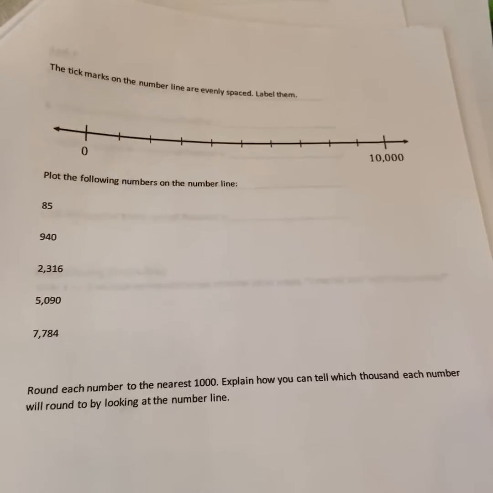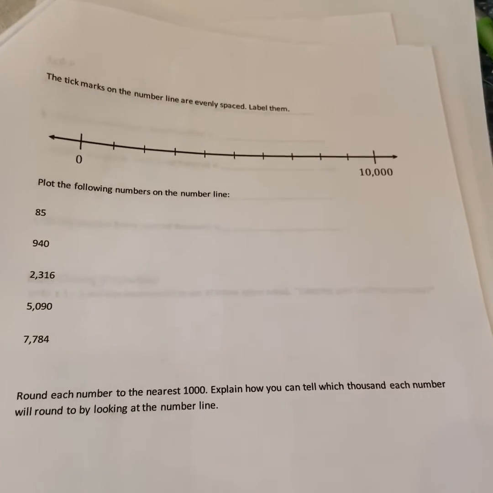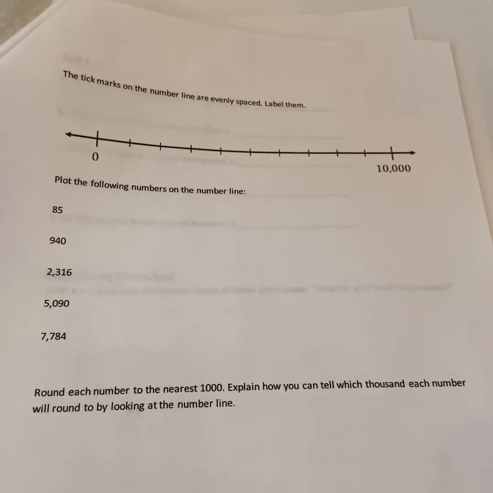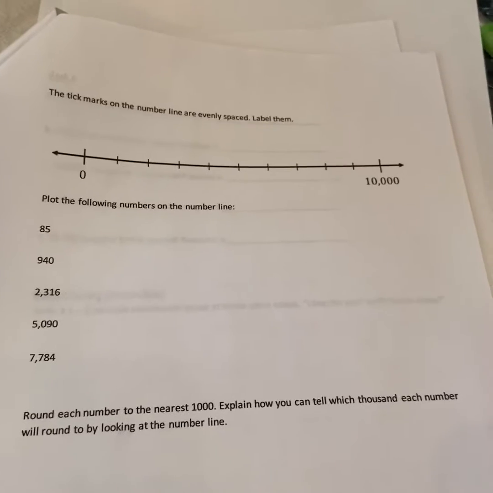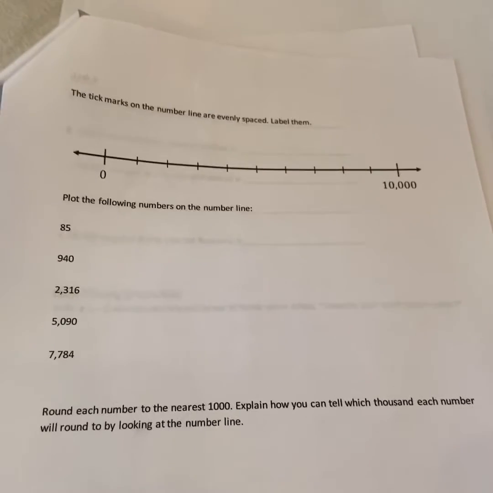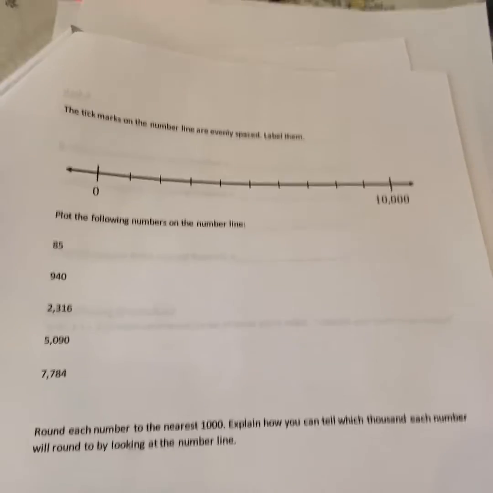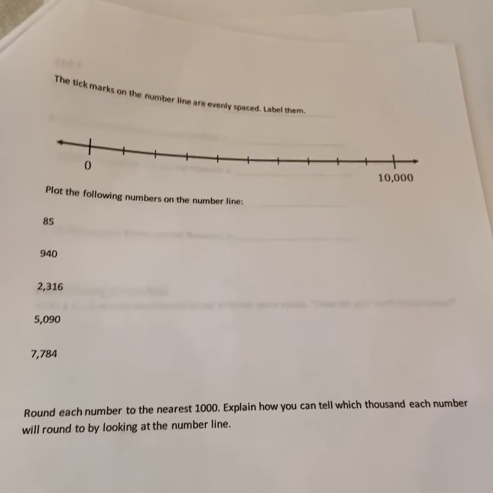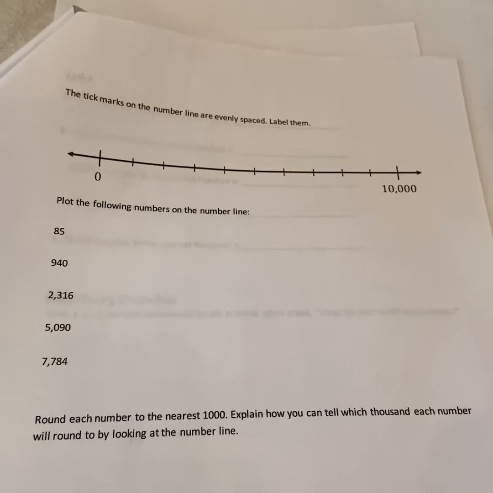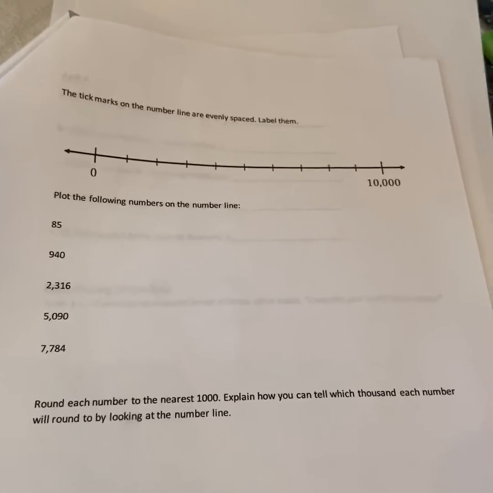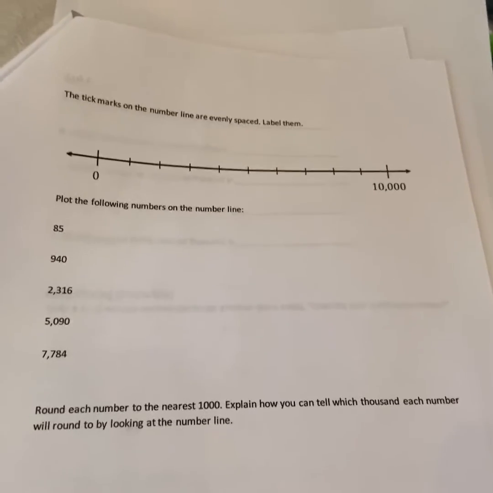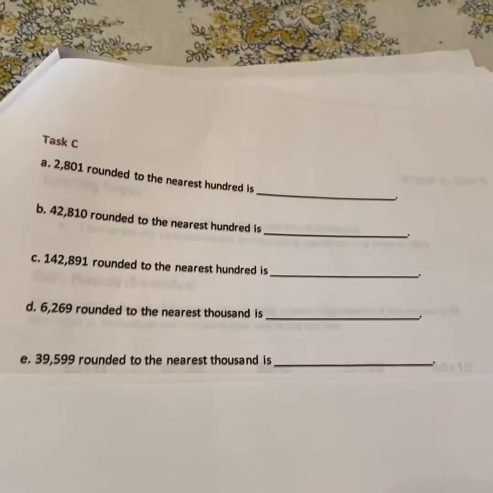All right, the next page, this looks strangely familiar to me. So I'm not going to go over this, but I do want you guys to go back and see where you may have done this before in your packet. Yeah, this looks very similar to something we did a little while ago. So go back and see if you can find where we did this. I'm not going to go over it.